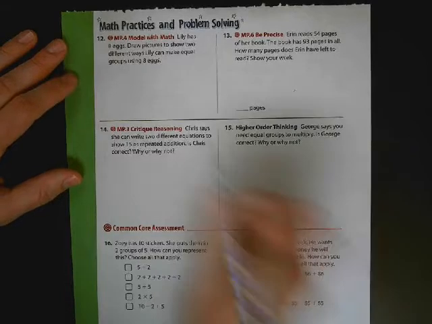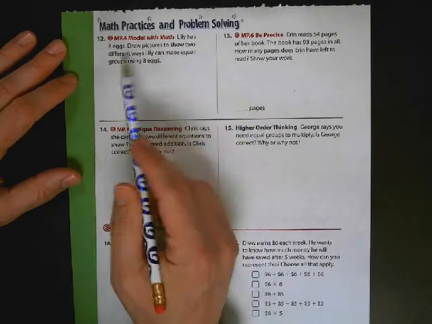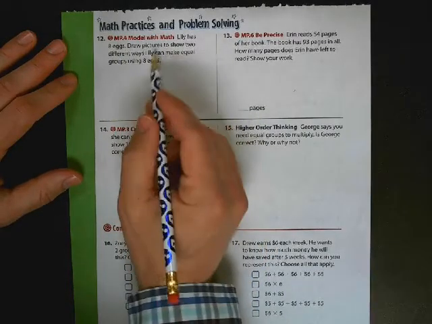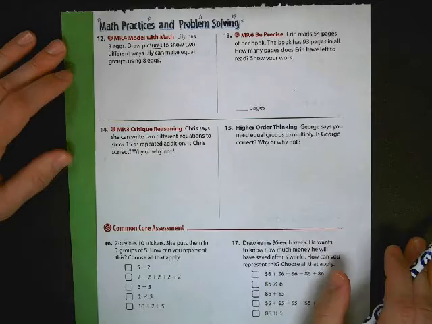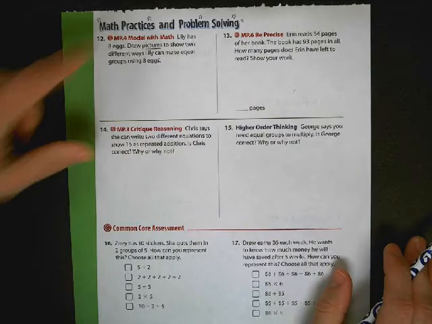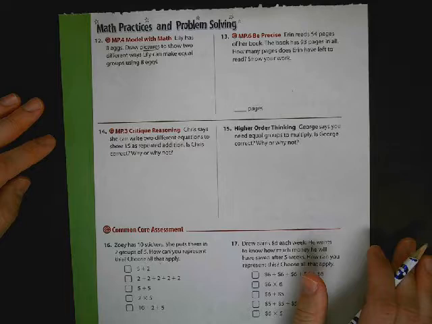On the back, a little bit of problem solving is Lily has 8 eggs. Draw pictures to show 2 different ways. Again, you're going to have pictures. 2 ways Lily can make equal groups of 8 eggs. She's got 8 eggs. You're going to come up with 2 ways to make equal groups.